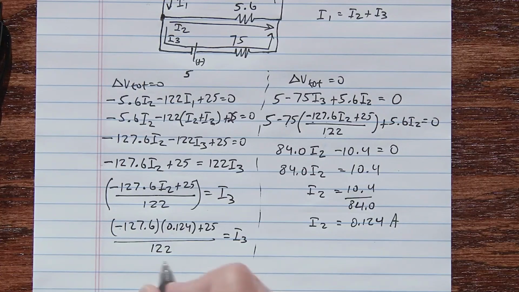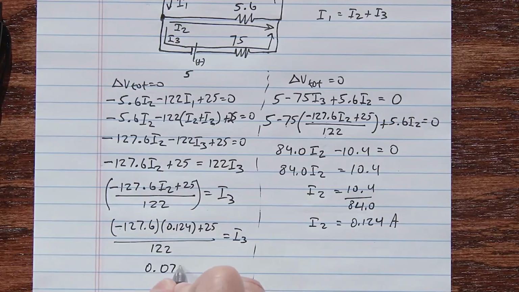And I get 0.0752 amperes is equal to I3. It's also a positive number, so I did choose the direction of I3 correctly.